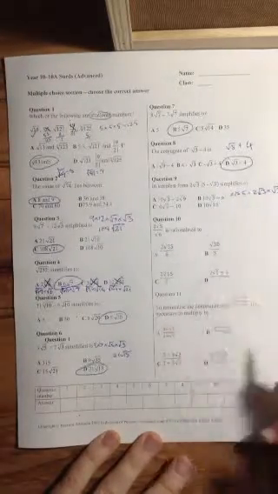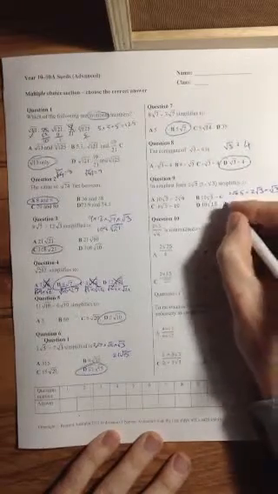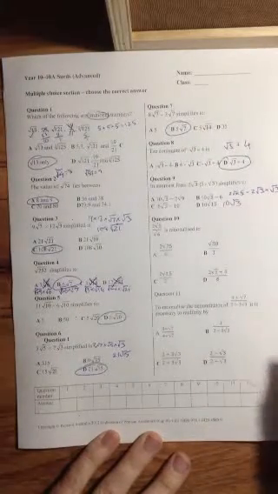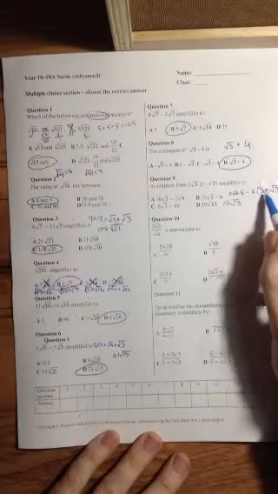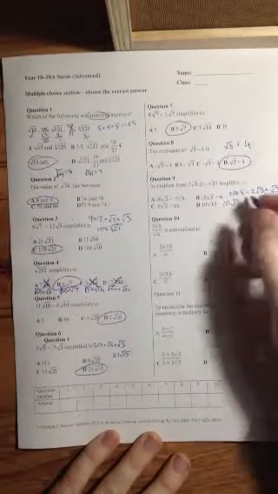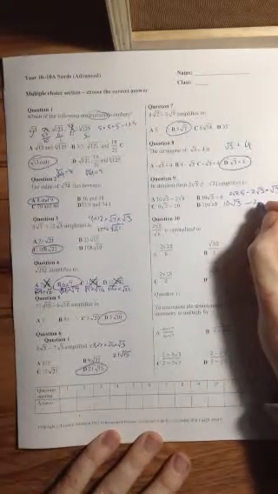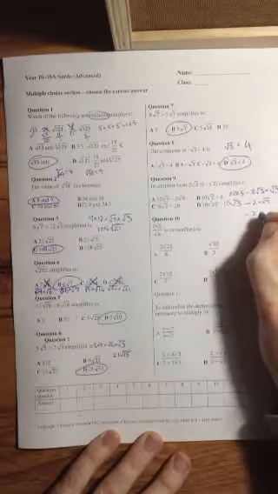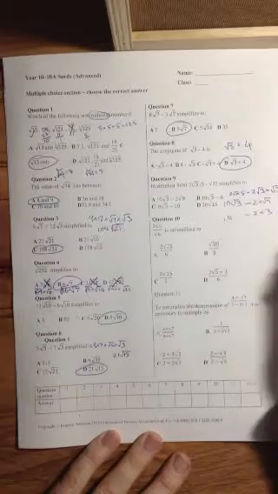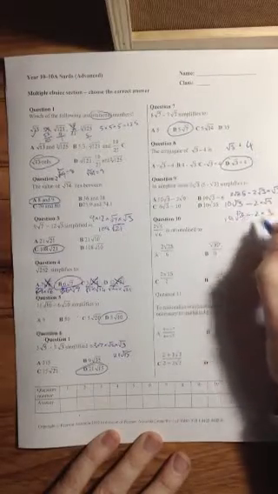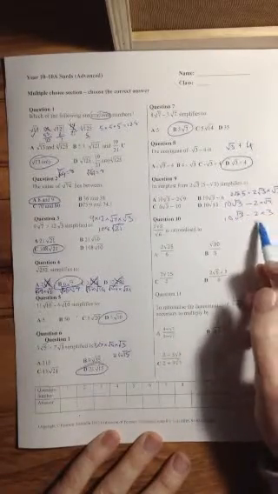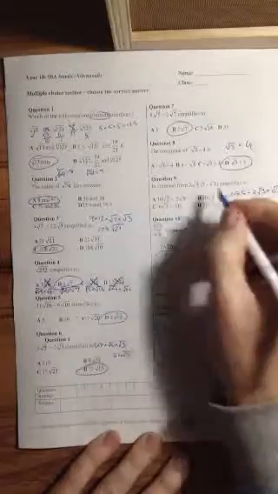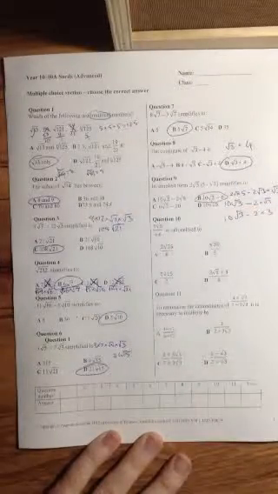So I've got that negative there, so that's 10 root 3, and that is 2 lots of the square root of 9, and the square root of 9 is the number 3, which is the number 6, so it's 10 root 3 minus 6.